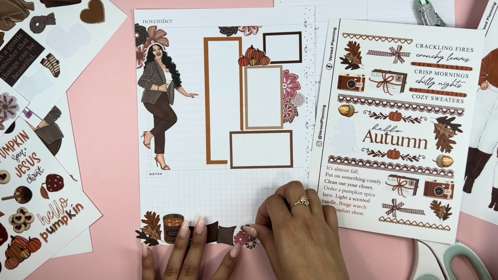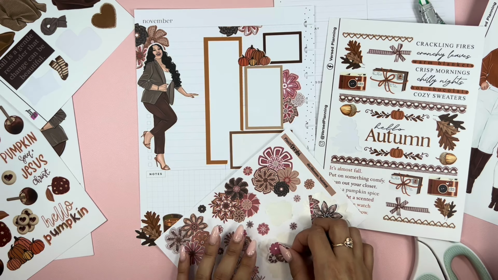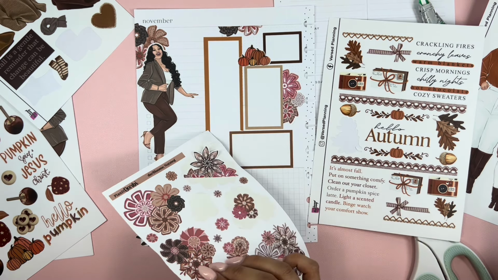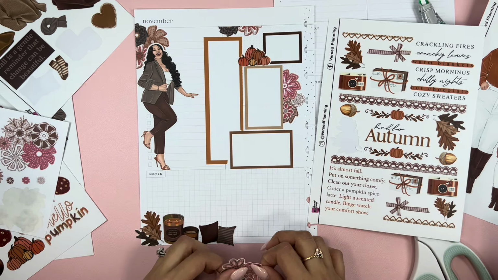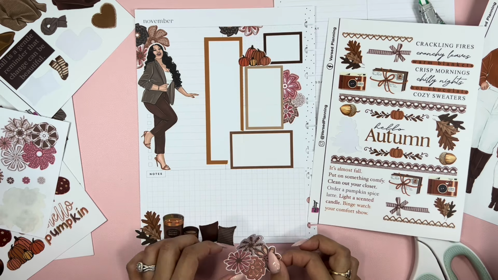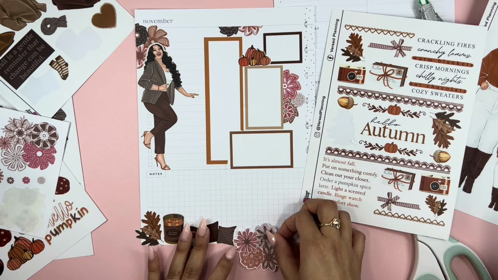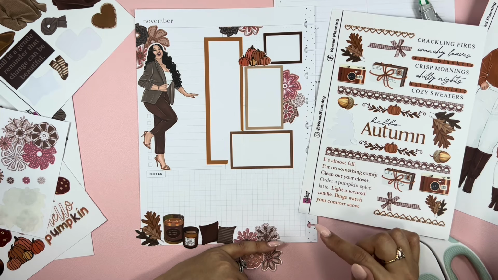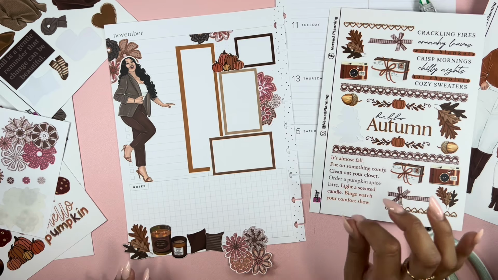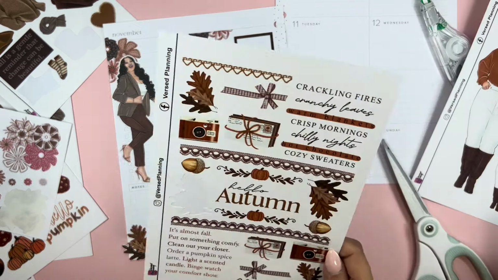Maybe I can add some floral. Maybe I just got the wrong floral. I think I just got the wrong one. I know I'm gonna use that though, but maybe I'll just get one of these. Just playing around to see what floral I like best. Okay, I said I'm not cutting yet.